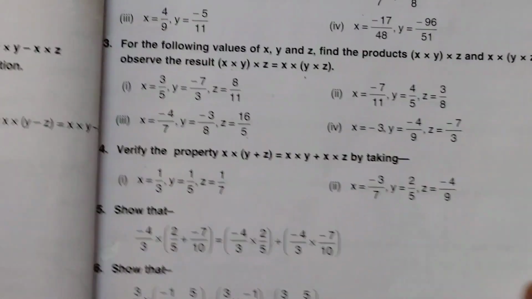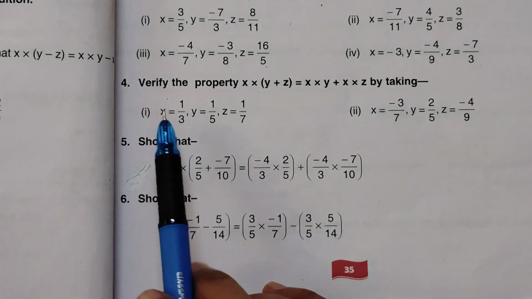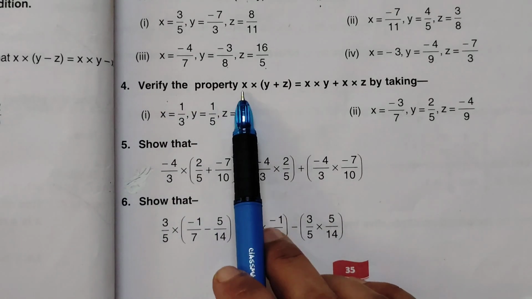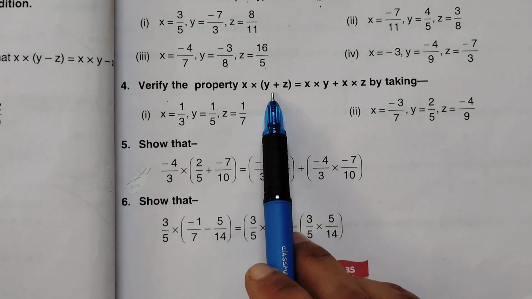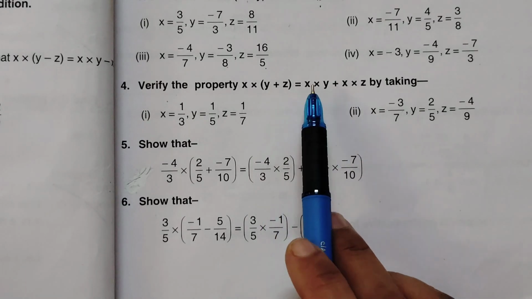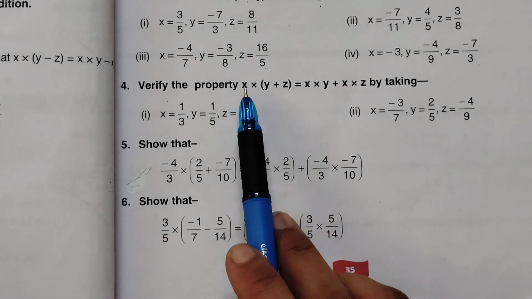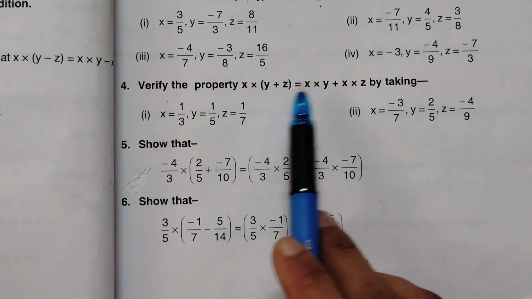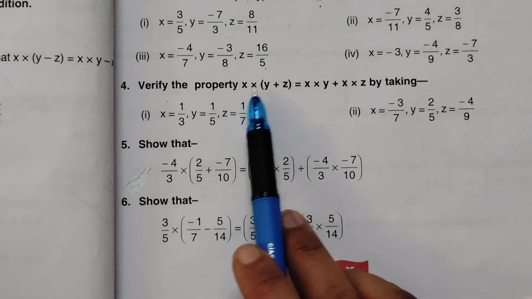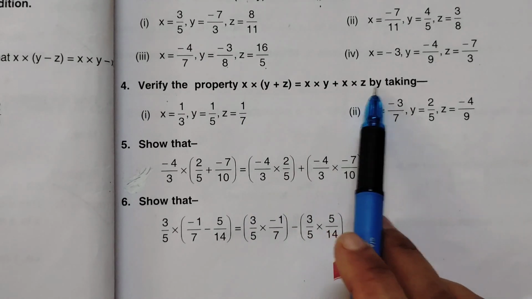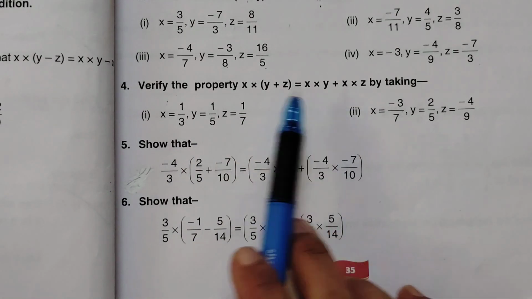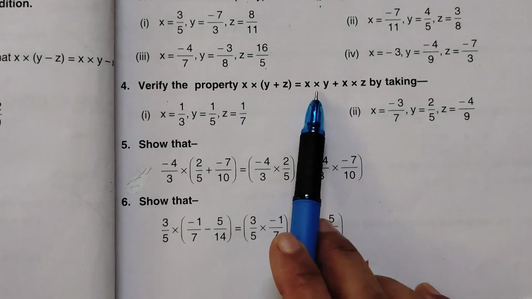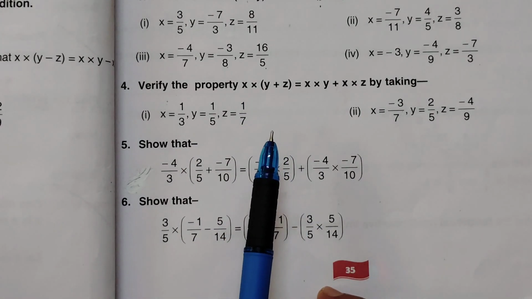Now students, we are going to solve worksheet 3, question number 4. Verify the property x into (y plus z) is equal to x into y plus x into z. This means when we open the bracket, we get x into y, then a plus sign, then again x into z. We have to put the given values in this property and check whether the left hand side is equal to the right hand side.